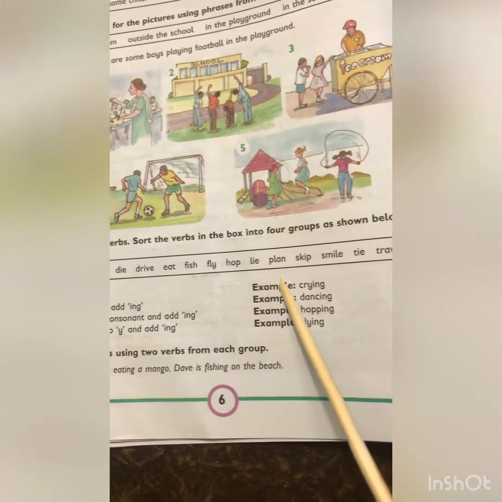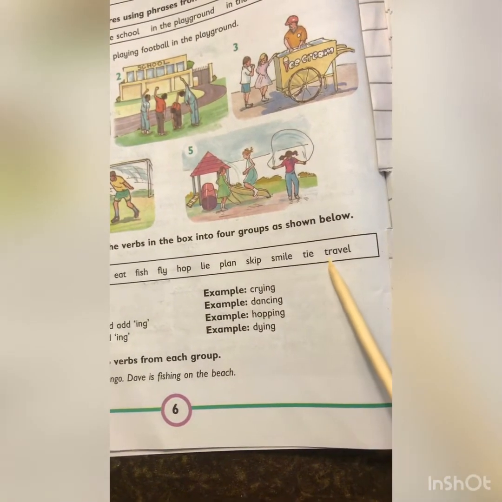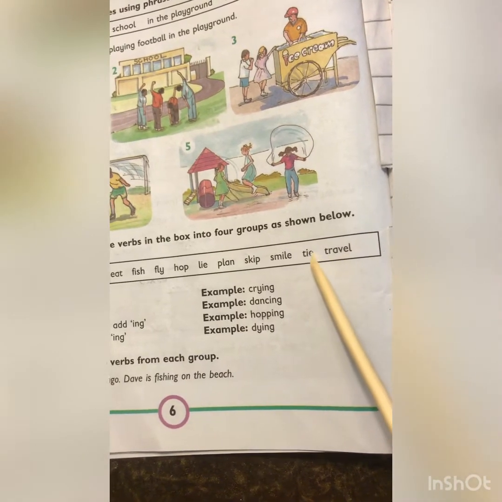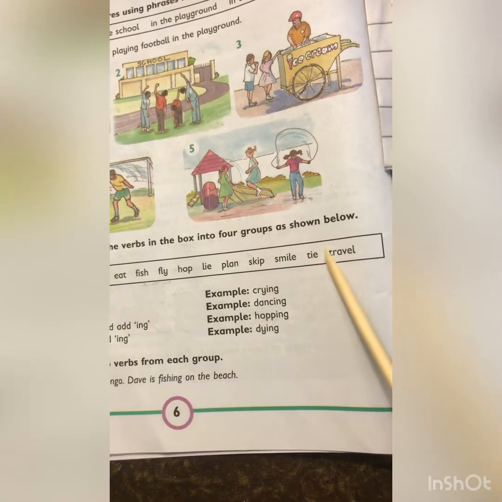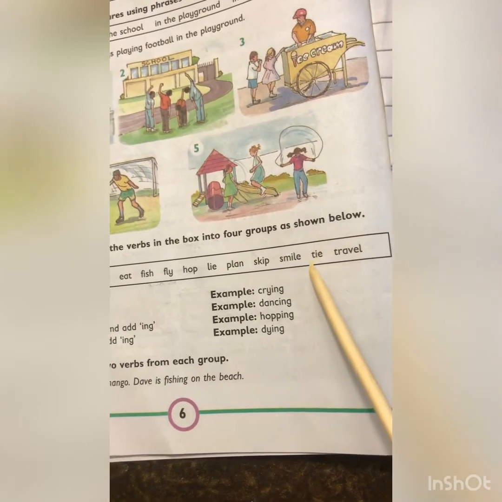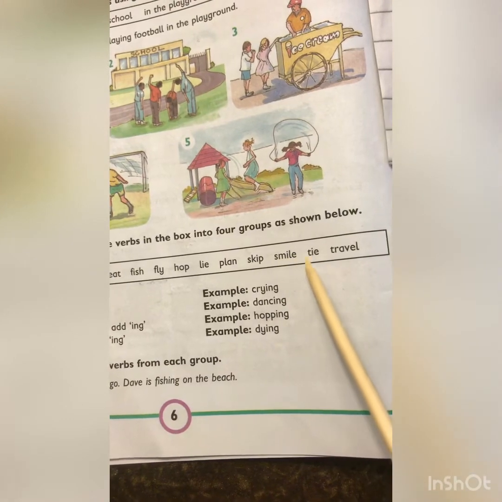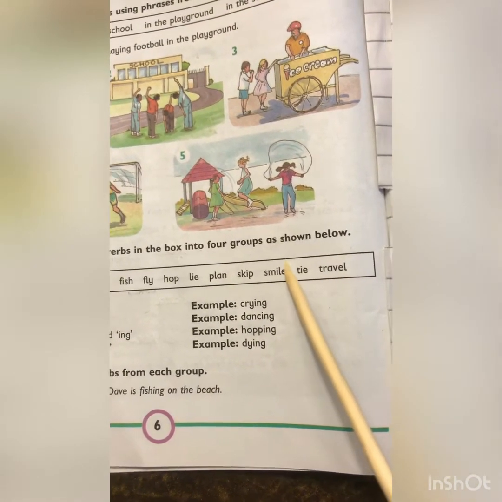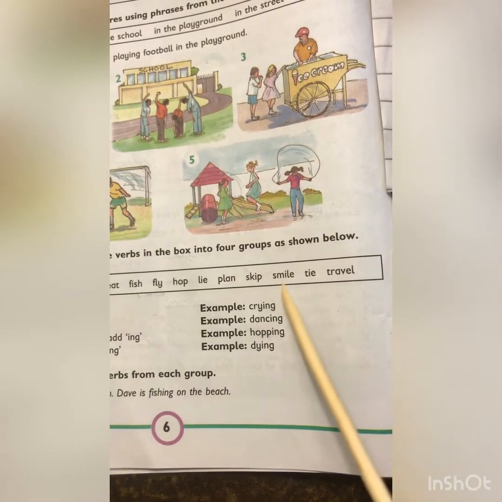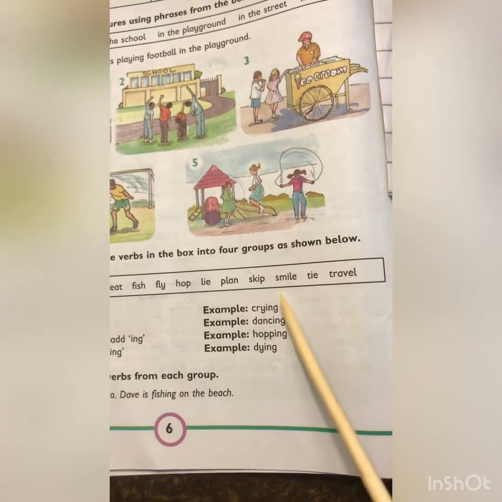Tell me the other word. Yes, come on, children. What should I do? Should I do with this tie? No, because for tie we have to apply the Y rule. So what else we can do? Come on, come on. Should I do with smile? Should I double E? No, it's E. For E, what rule were we following? We were removing E and we were adding ing. So for smile, we will follow that E rule.